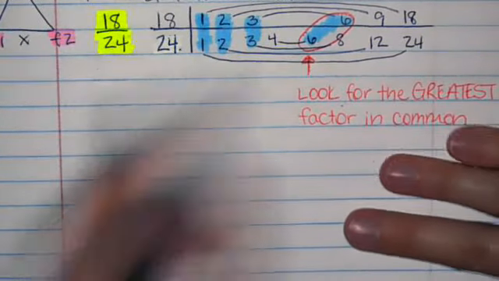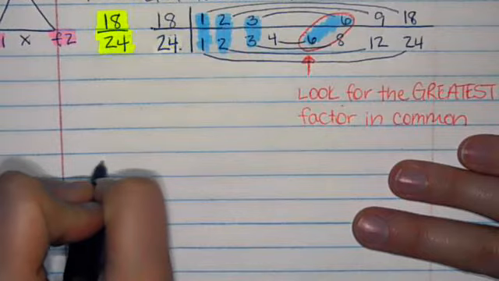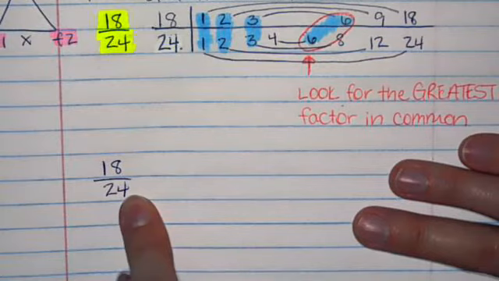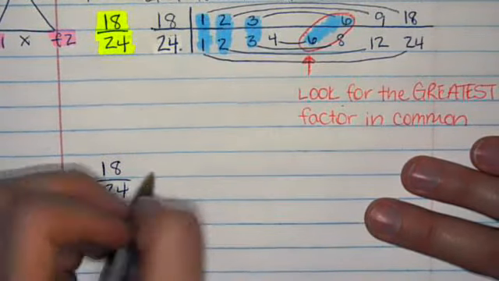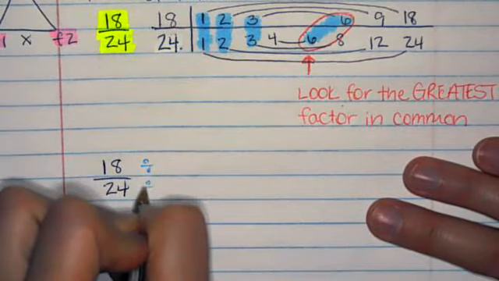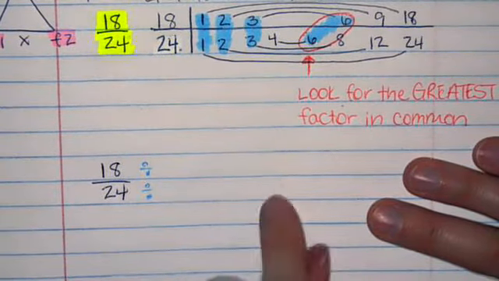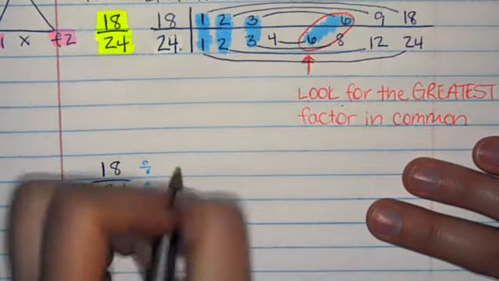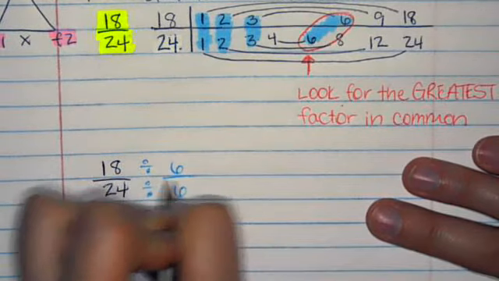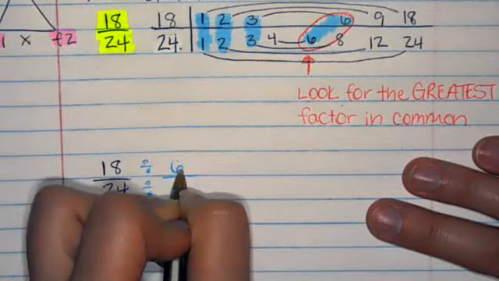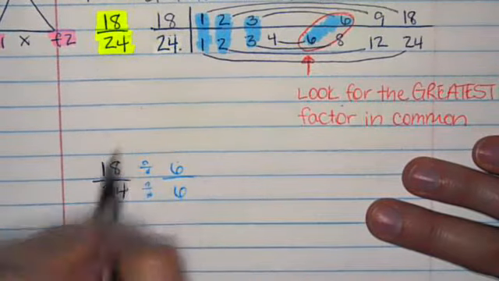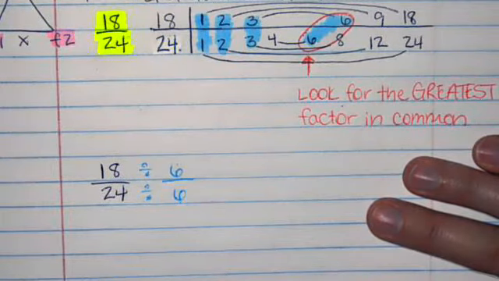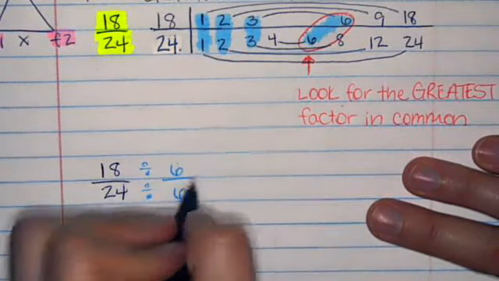So now that I know that 6 is the greatest factor they have in common, I'm going to rewrite my original fraction, 18/24. And what I'm going to do is divide both the numerator and the denominator by the same number. What you do to the top, you must do to the bottom. And that number we're going to divide by is 6, because that is what they have in common. 18 divided by 6, and also 24 divided by 6. What you do to the top, you do to the bottom. What you do to the bottom, you do to the top. I'm going to continually remind you of this, so that way you never forget.